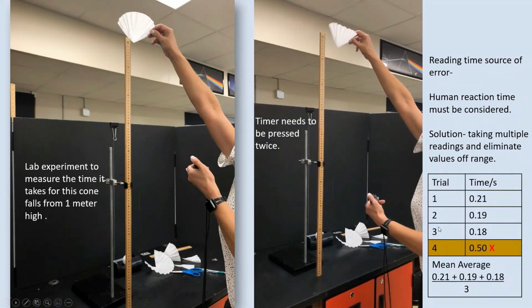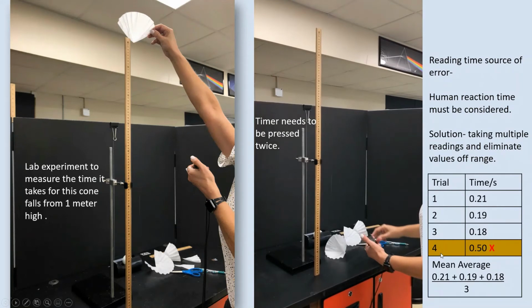So here we have 4 trials and 4 measurements. Notice that for trial number 4, the measurement is off range when compared with the other trials.